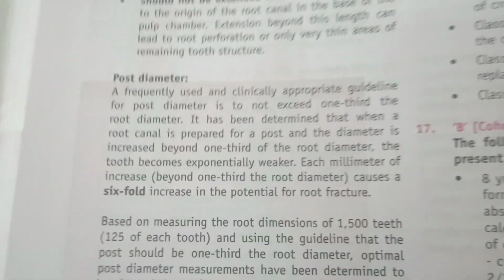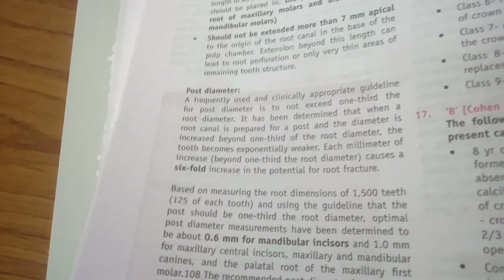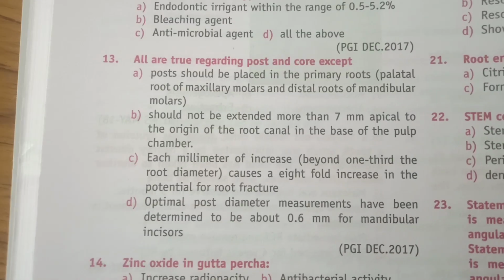So it is a 6-fold increase, but in the question it was 8-fold, I think. That's why that is not true. Yes, it was 8-fold. So the answer is C.